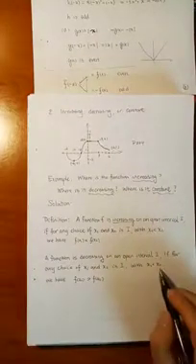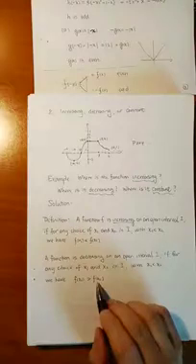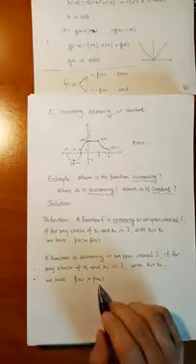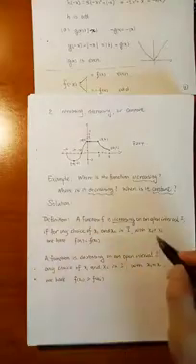This is decreasing. It means greater input gives you the smaller output. It's decreasing.